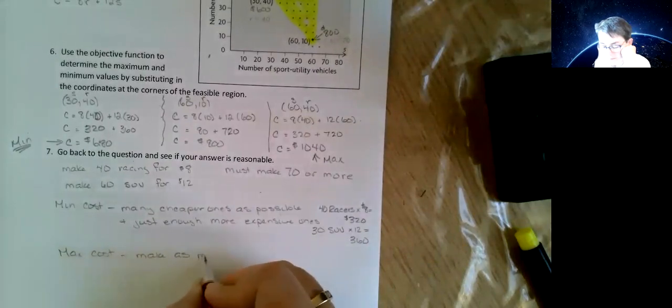Max cost. Well, since the question says you can make 70 or more, you can make as many as you can, as possible.